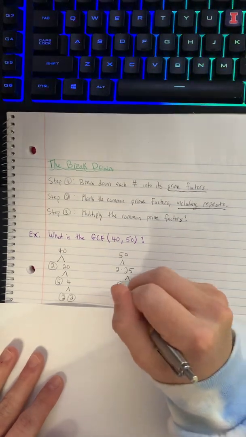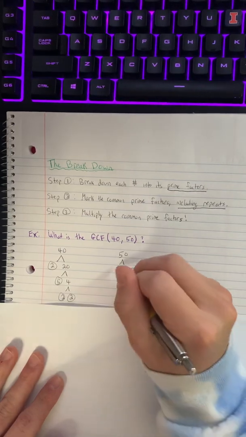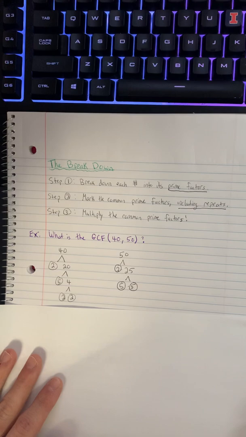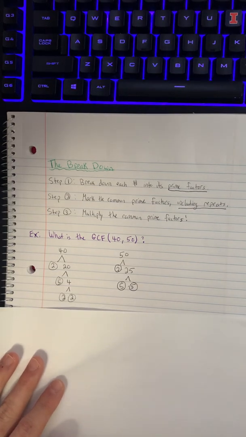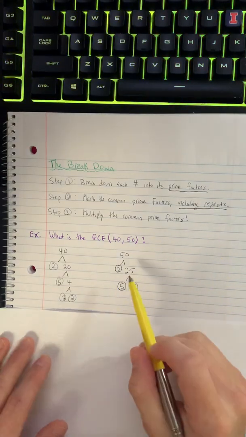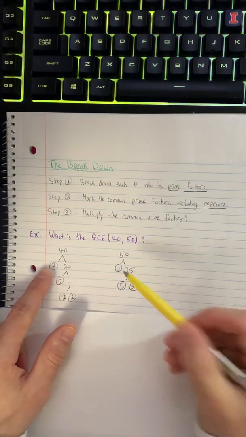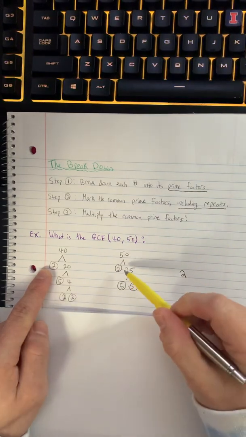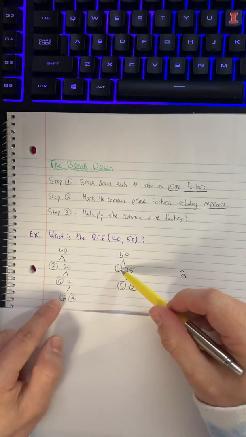Let's circle our common prime factors. We have 2 5s and we have 1 2. Okay, now let's mark the common prime factors between each other. We see that there is 1 2. Is there a second 2?